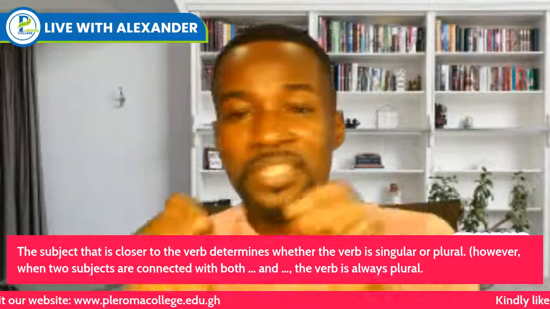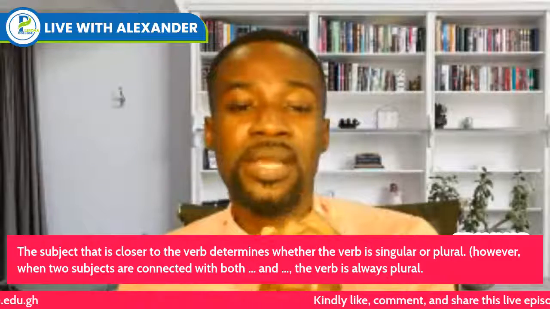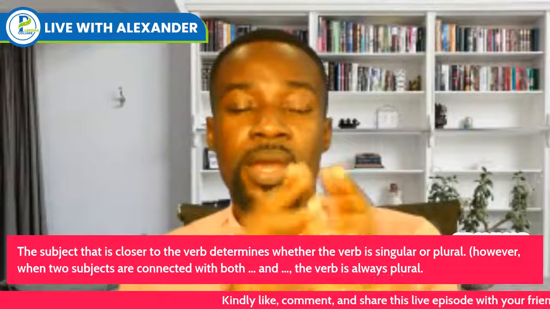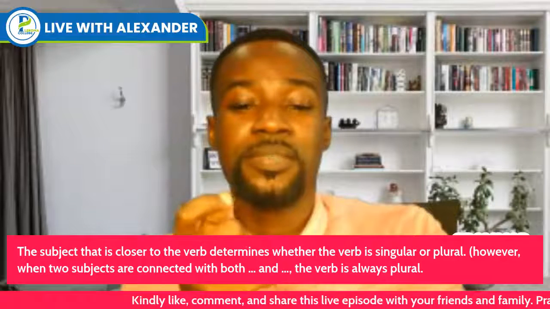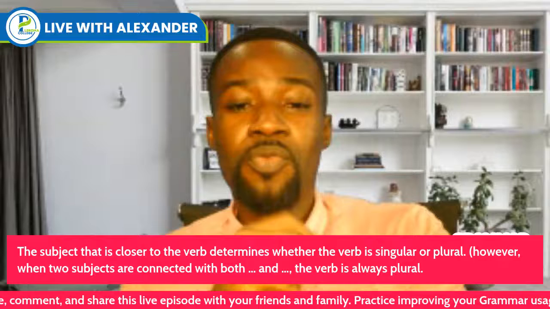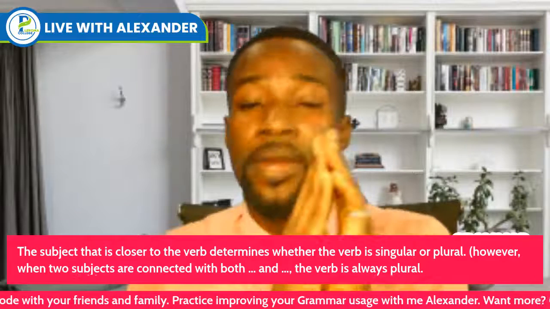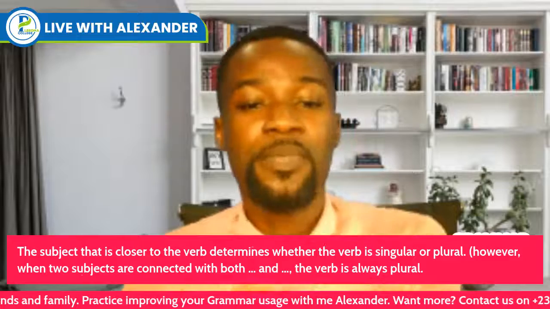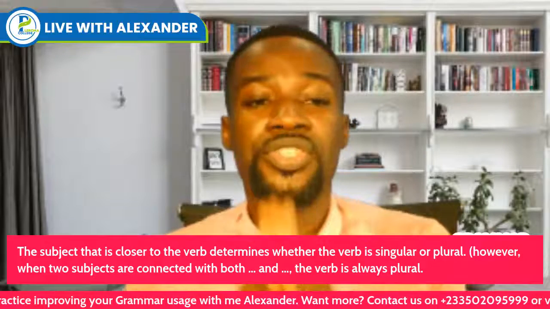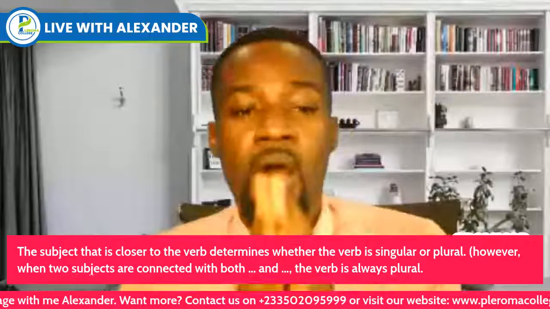That is a key thing and the main rule that you need to understand if you are using correlating conjunctions. Now, the second one that you also need to understand is that when two subjects are connected with both and, the verb is always plural.